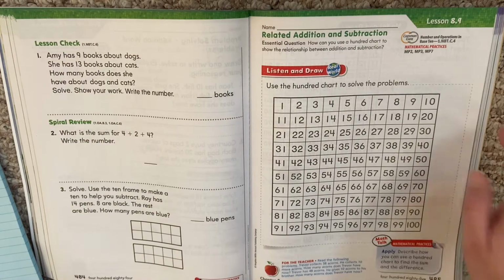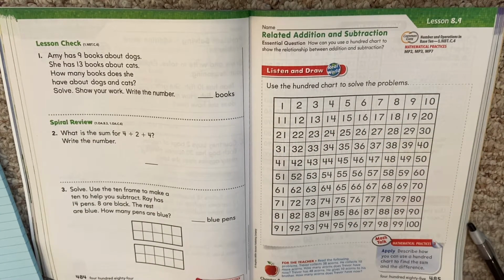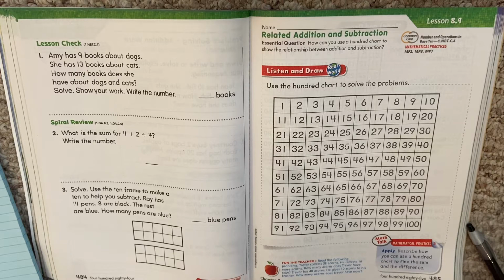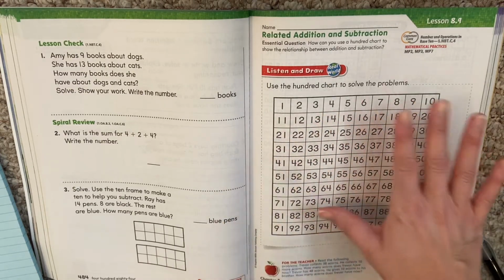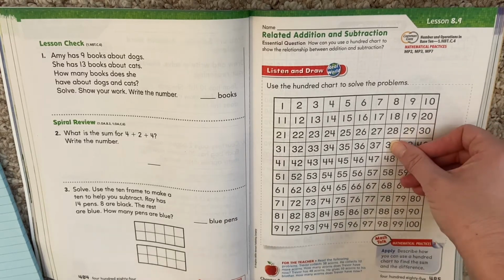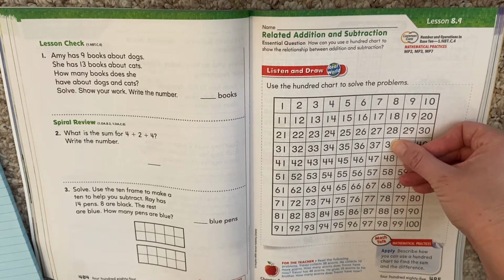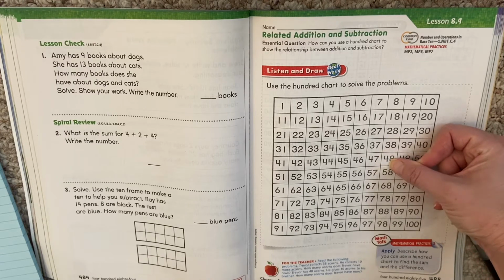All right, so here's a hundreds chart. It says Trevor collects 38 acorns. He collects 10 more acorns. How many acorns does Trevor have now? Well, they want us to use our hundreds chart, even though I said this is not the best way to do it. Here's 38. He collects 10 more acorns. Remember when we do 10 more, we go down, and that gives us 48.